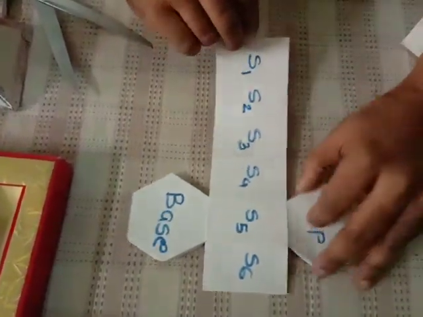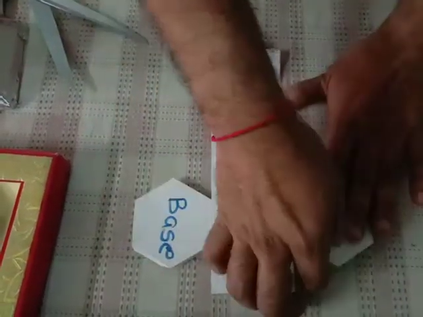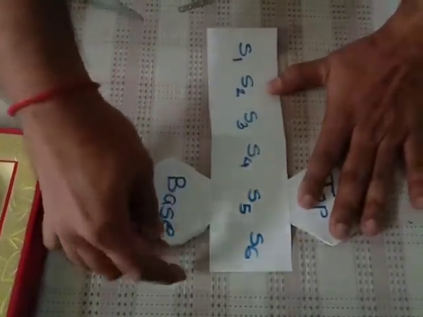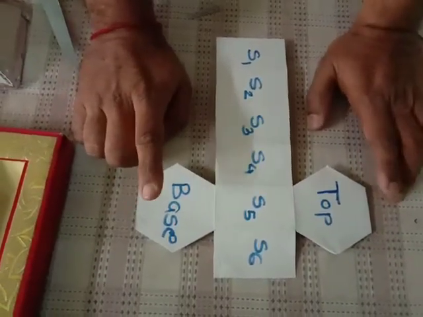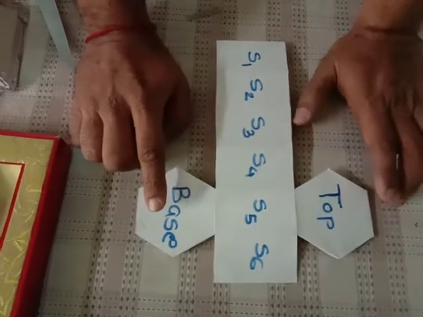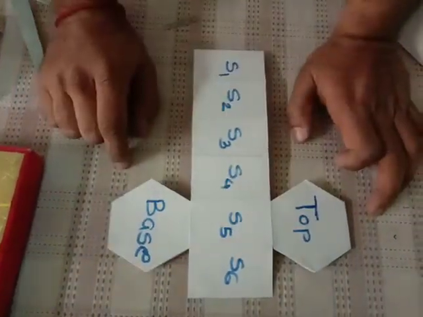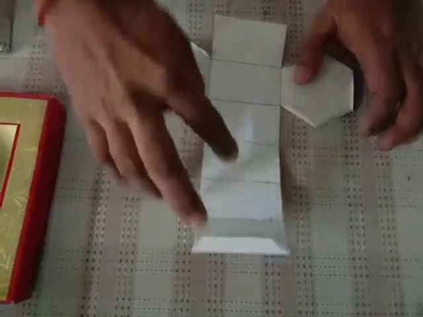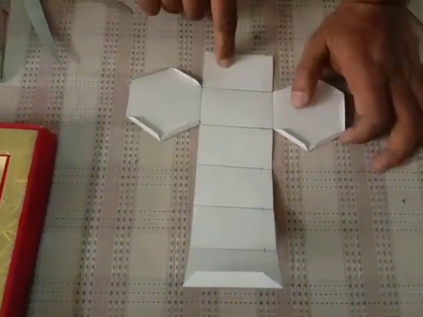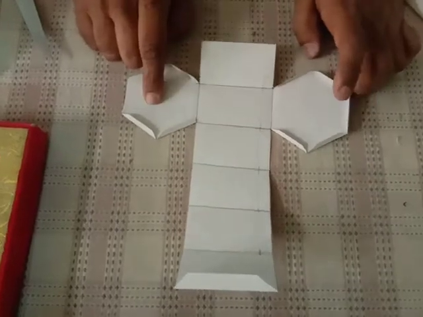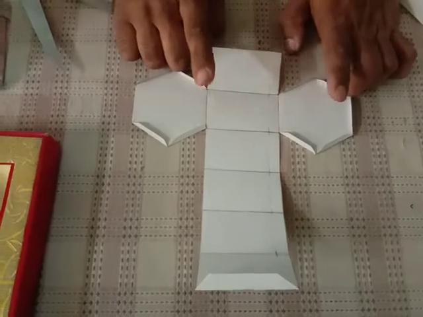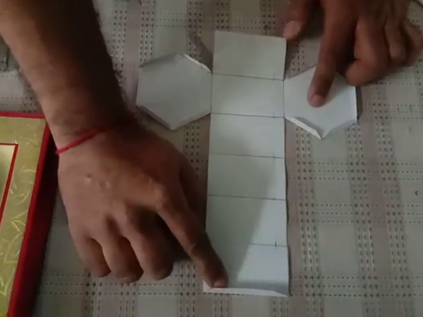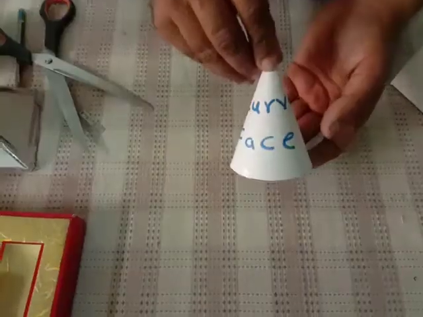This is the net of a hexagonal prism. A hexagonal prism is a solid shape with a hexagonal top and bottom and 6 rectangular faces. Now it has 1, 2, 3, 4, 5, 6 rectangular faces, and a top and a bottom hexagon, which are attached to one of the faces. This is the net of a hexagonal prism.